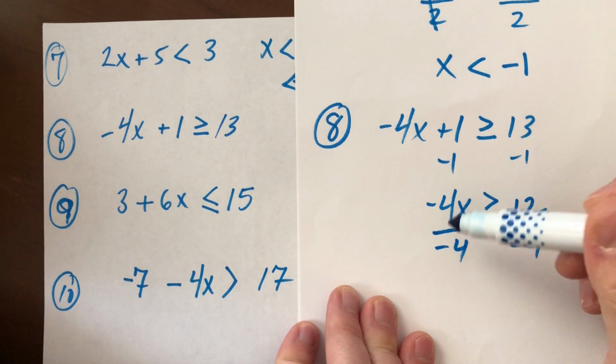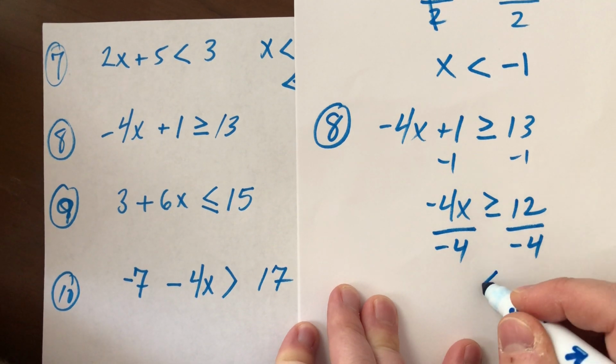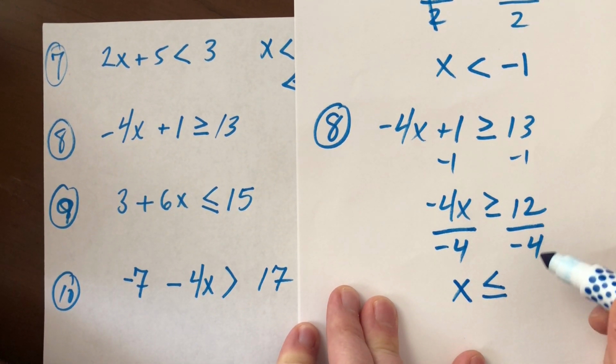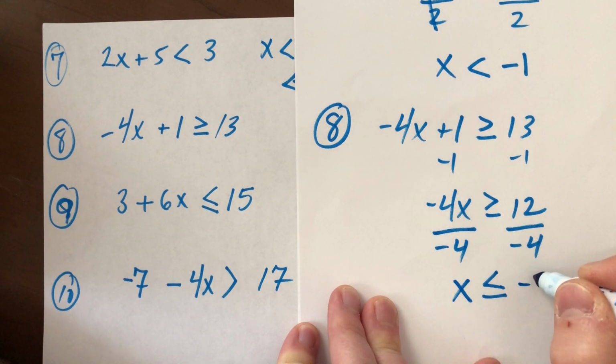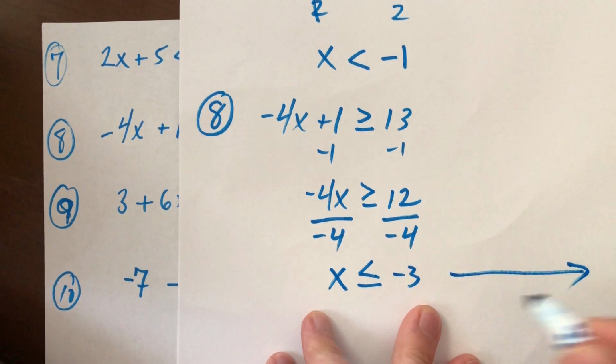Hey, we're dividing by a negative this time, right? That means we take that sign and we flip it around. So 12 divided by -4, you can type in your calculator if you don't know, you get -3. So you know x is less than or equal to -3.